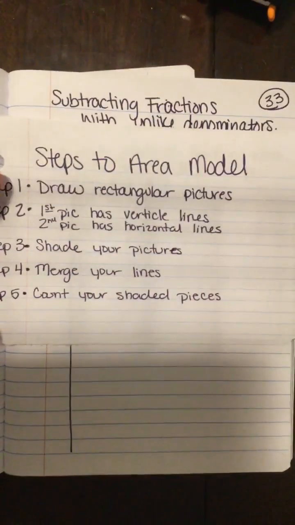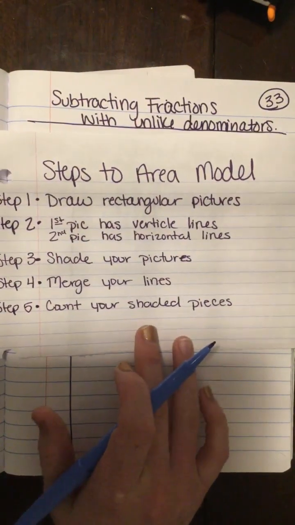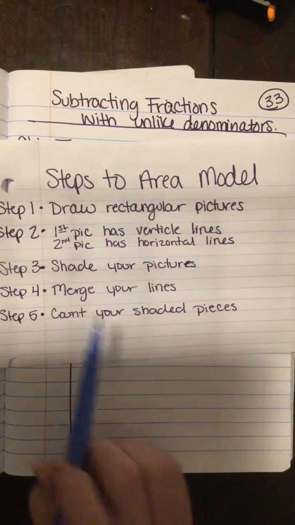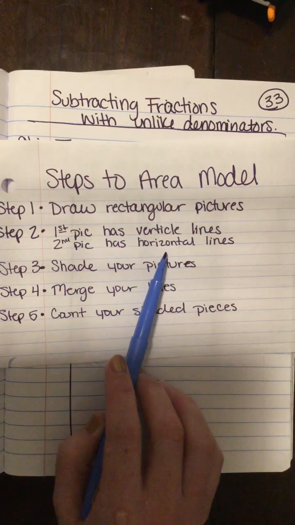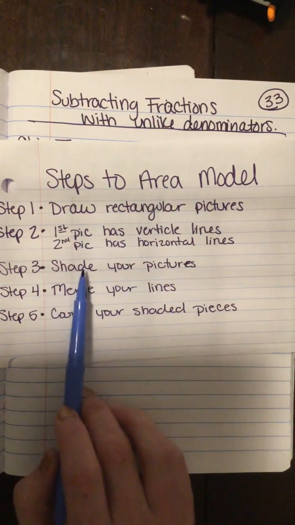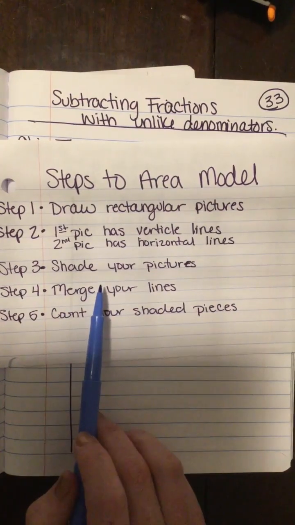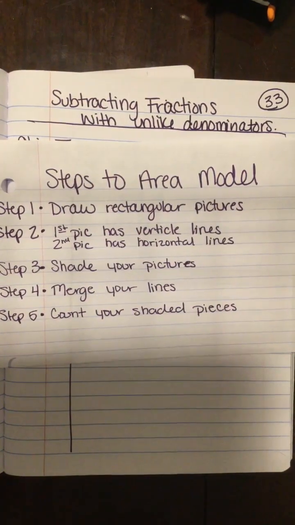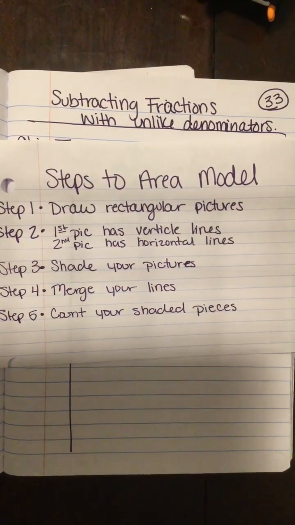The first step is you're going to draw your rectangular pictures for the fractions that you have. The second step is in the first picture, you have vertical lines. In the second picture, you have horizontal lines. Step 3, you're going to shade your pictures. Step 4, we're going to merge our lines from one picture to the other. Step 5 is you're going to count your shaded pieces all together, which is going to give you your answer. So she did this with adding, and it's basically the same thing with subtraction.